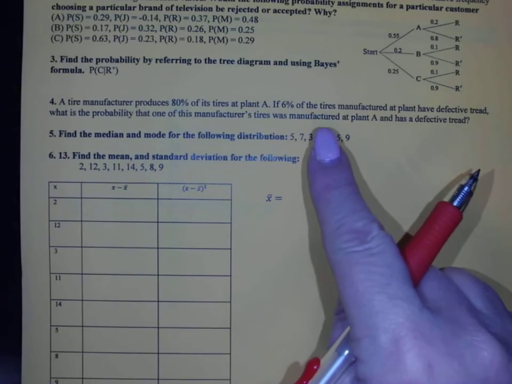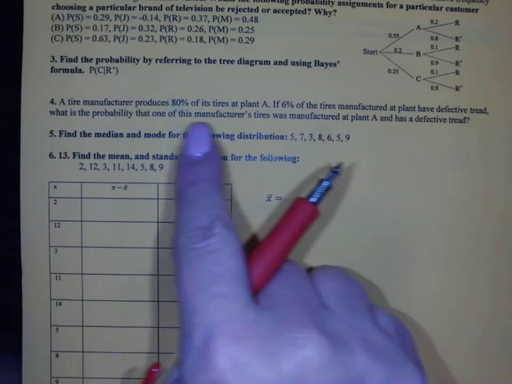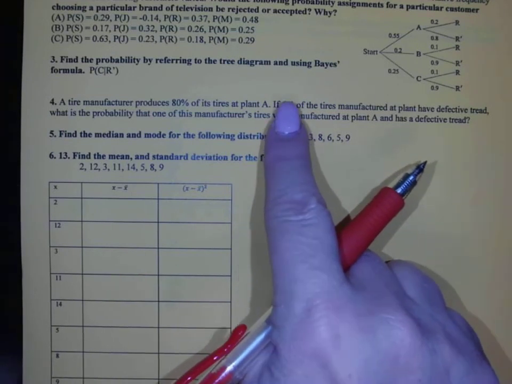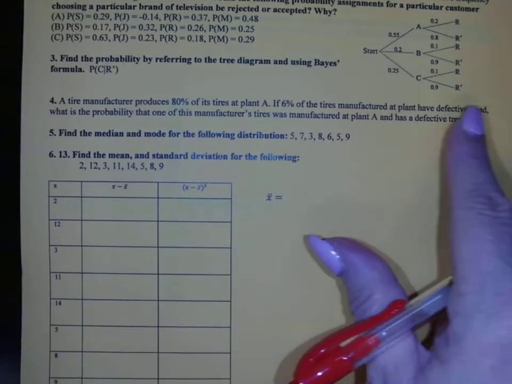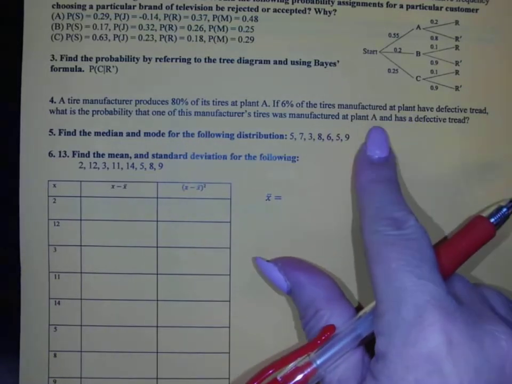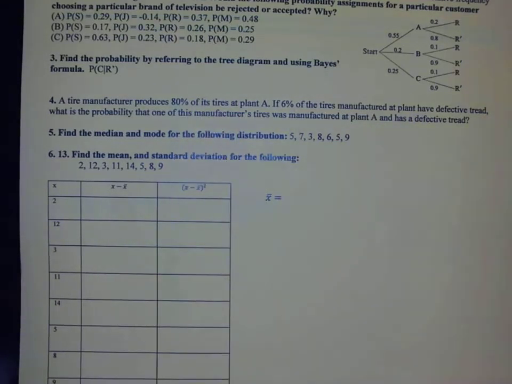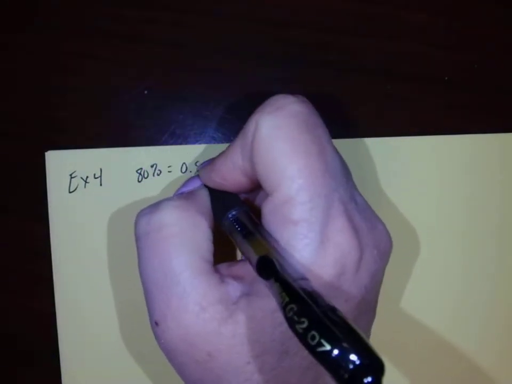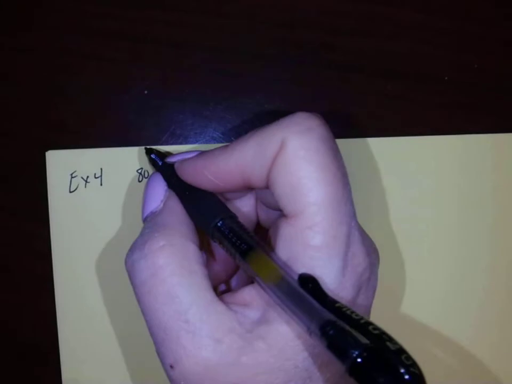So we're looking at 80% of them were made at plant A, and 6% have defective tread. So to find the probability that a tire is from plant A and has a defective tread, we just do a simple multiplication here. So this will be example 4. So it's 80%. We have to change that to a decimal. And we have 6%.